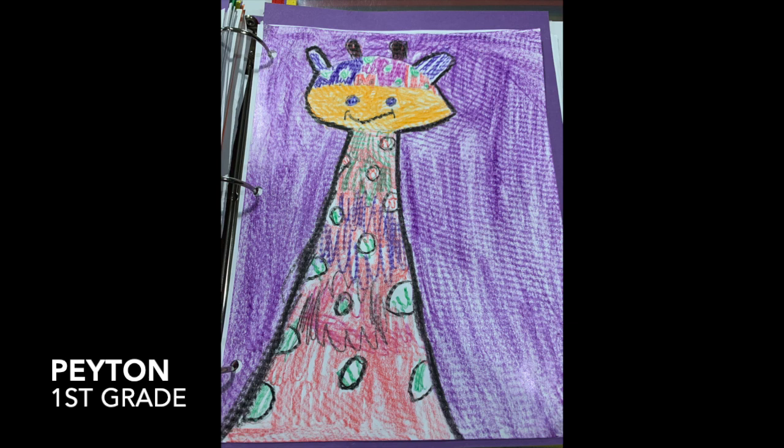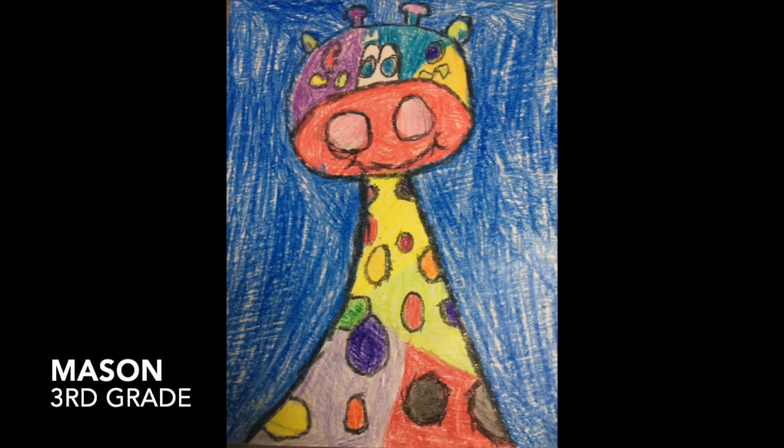Peyton in 1st grade sent an awesome giraffe too. I love how you blended the colors on the neck, and the purple background really makes those colors stand out. Mason in 3rd grade, I love how you balanced the colors on both the head and the neck of your giraffe.